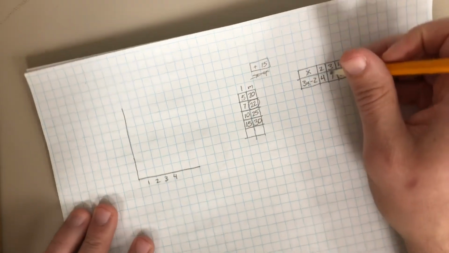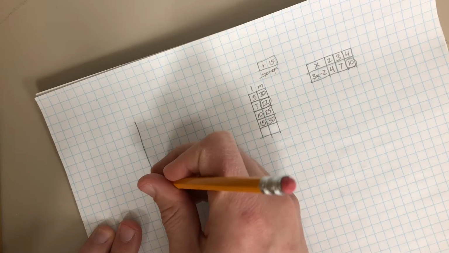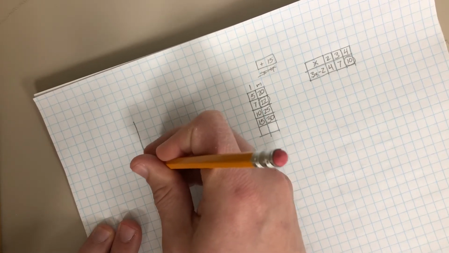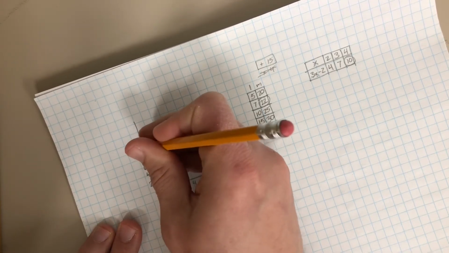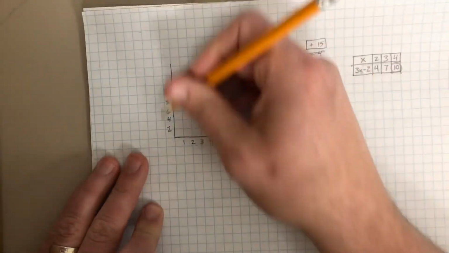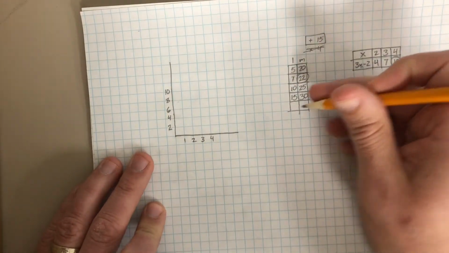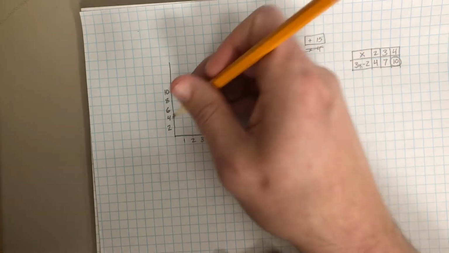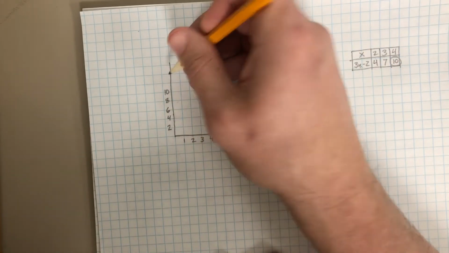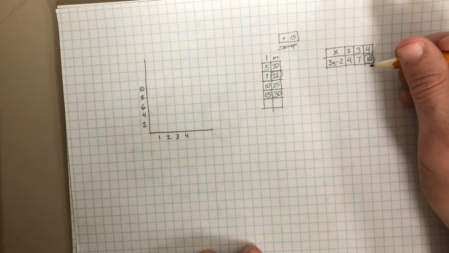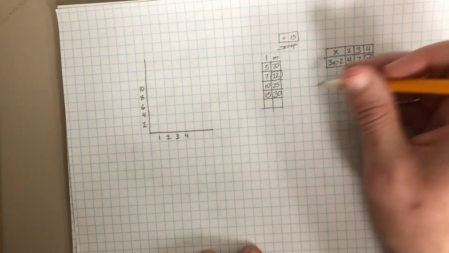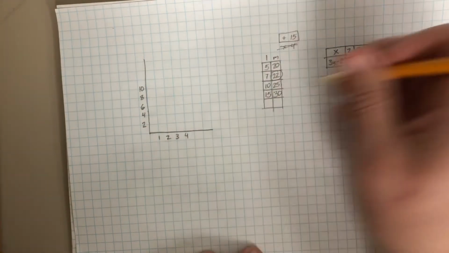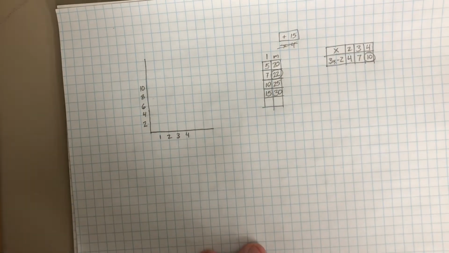And I'm going to go up by 2s: 2, 4, 6, 8, 10. I can change the scale, but I have to be consistent. The scale going this way goes up by 1, and the scale going this way goes up by 2s. The high number in this is 10, and the high number here is 4. That's why I chose the two different scales.